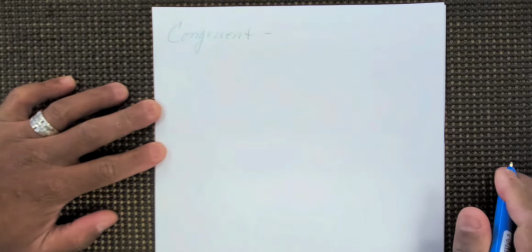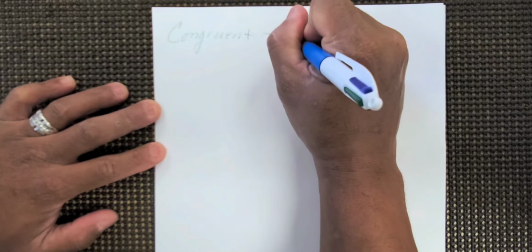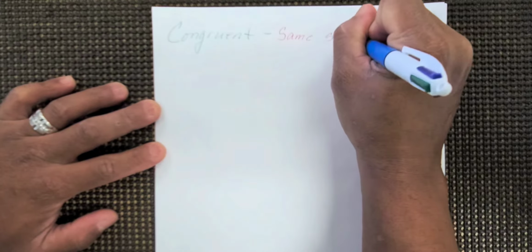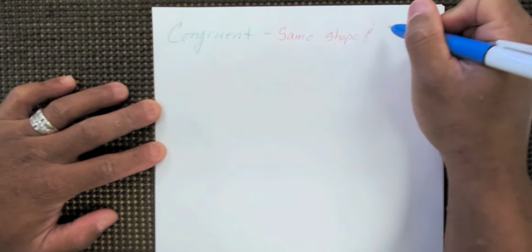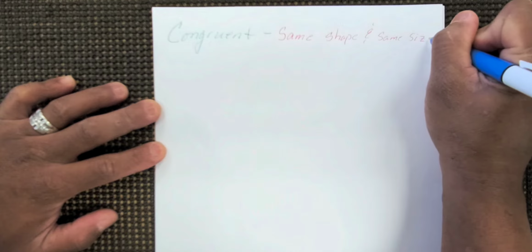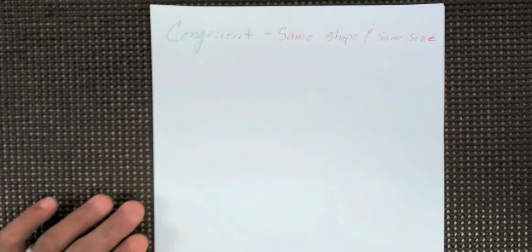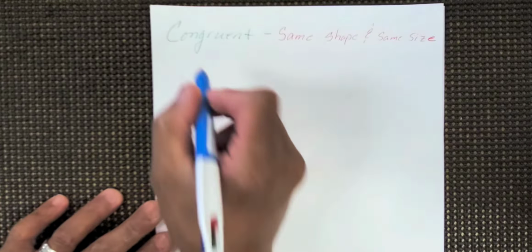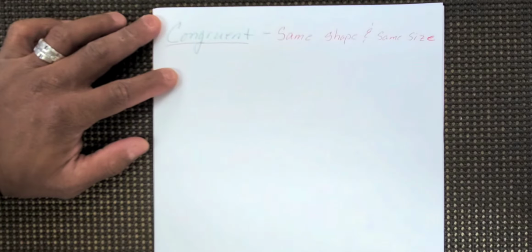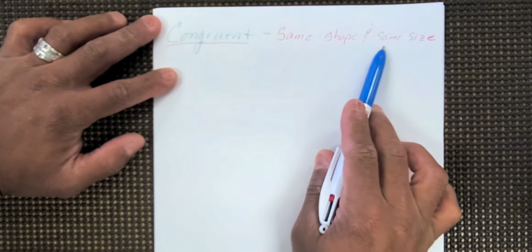All right, when we say congruent, what I want you guys to understand is that anything that is congruent has to be the same shape and the same size. It has to be the exact same shape, the exact same size, in order for a figure to be considered congruent. Now remember, the whole purpose of this video is to understand congruent figures. First, you must understand the definition. A congruent figure is a figure that's the same shape and the same size.